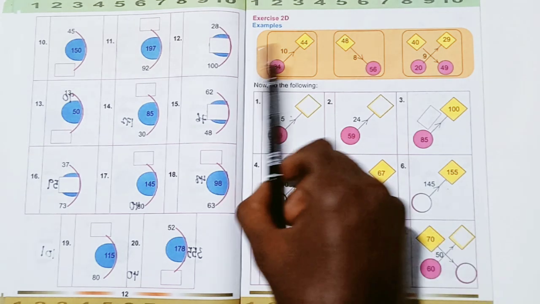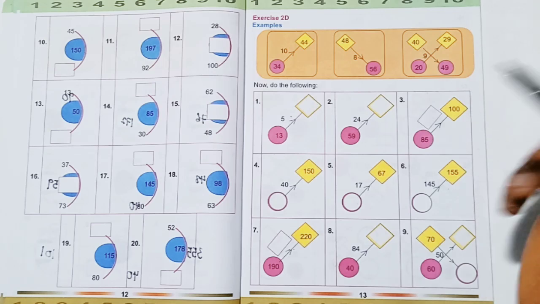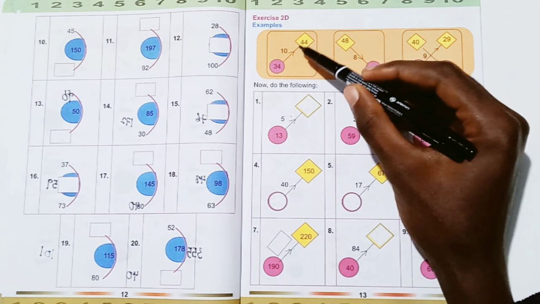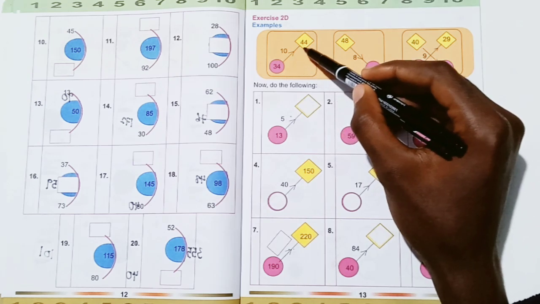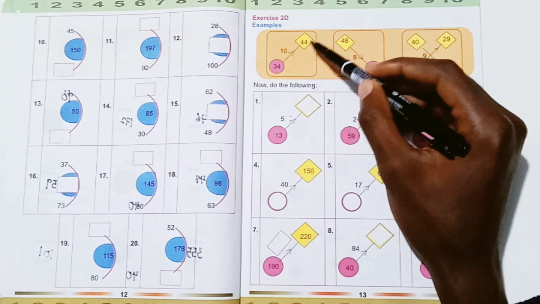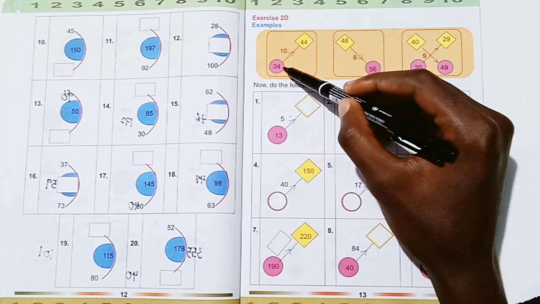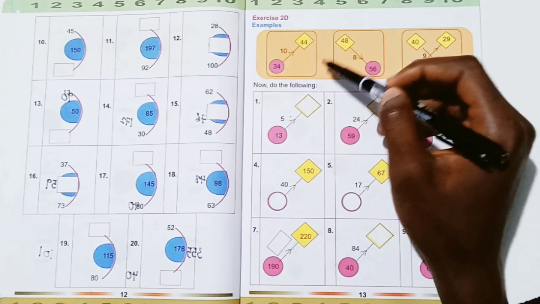So, here we have another example for us. Remember, we say the first thing we do is we identify the pattern before we start solving anything. So, here, when you look at the direction of this arrow, it points towards this box here. So how do we get the box here? Now, when we add 10 to 34, it will give us what is in the box, which is 44.